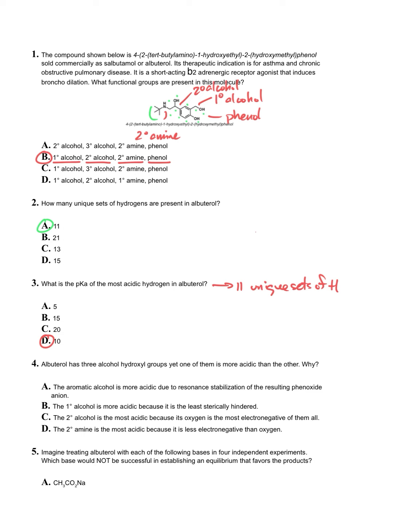So question 4 relates to the fact that you have 3 alcohol hydroxyl groups, but the phenol is more acidic. And so the correct response for this one is A. So this has to do with the resonance stabilization of the resulting phenoxide that's formed, and we talked about that in lecture.